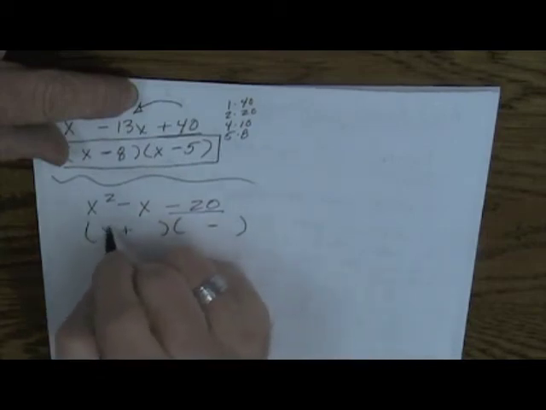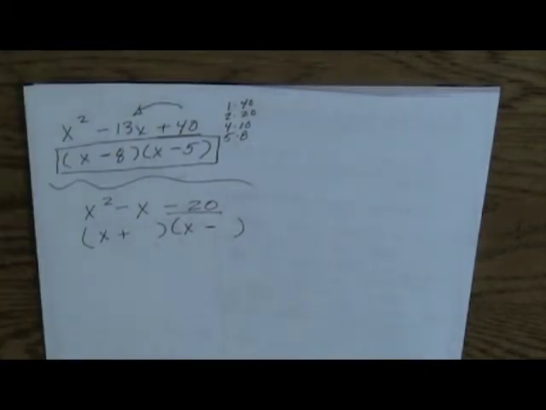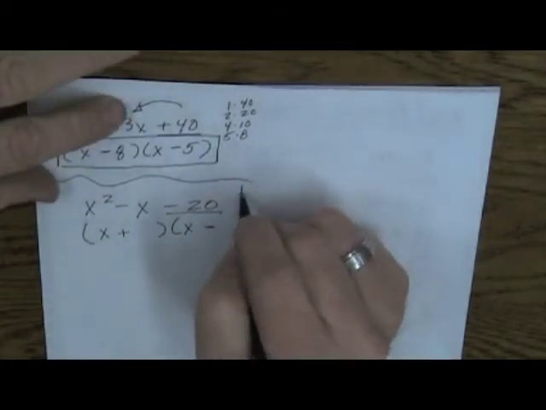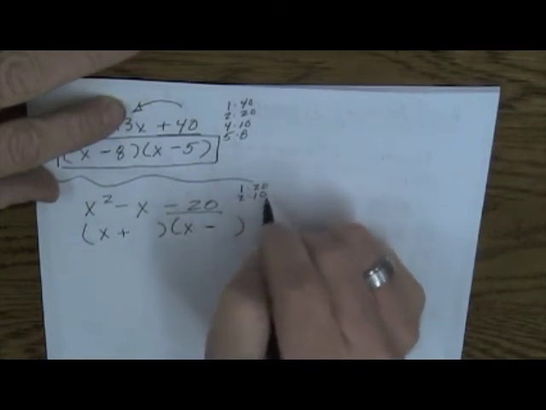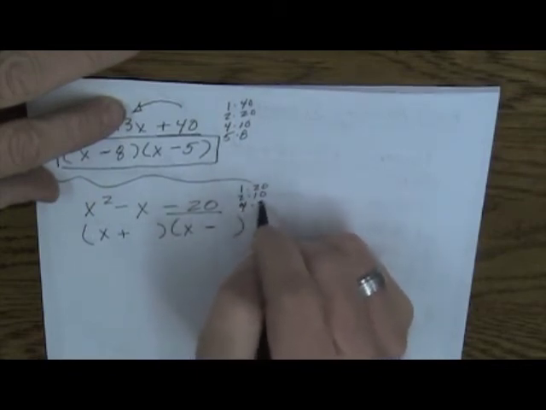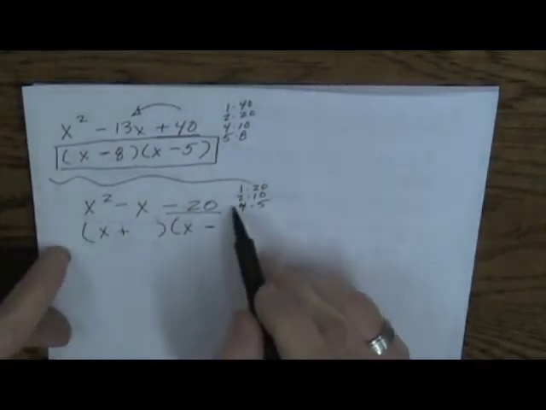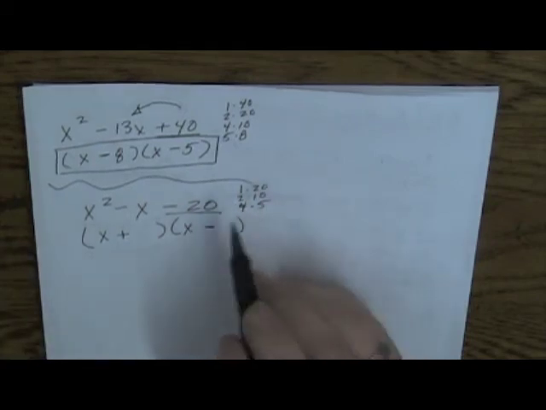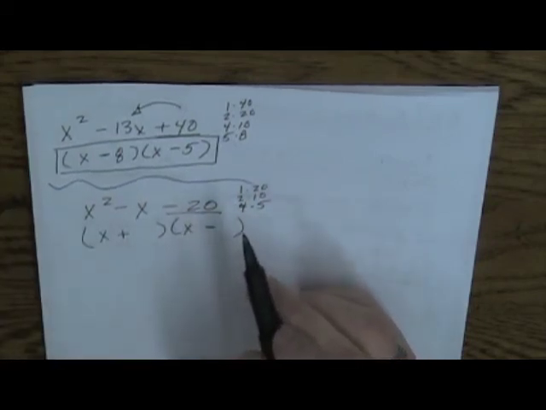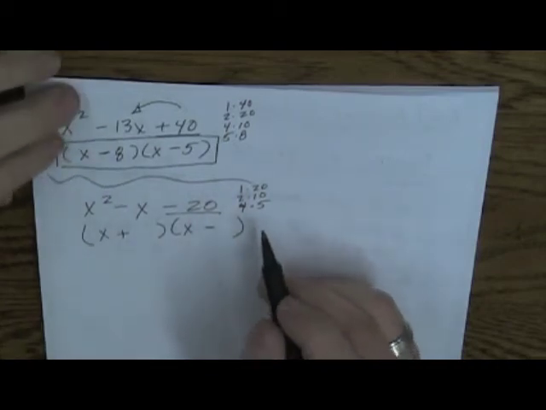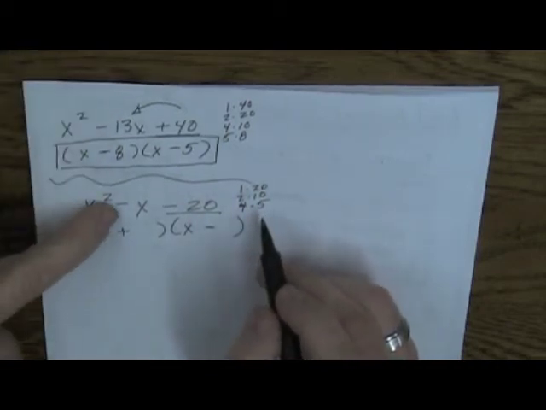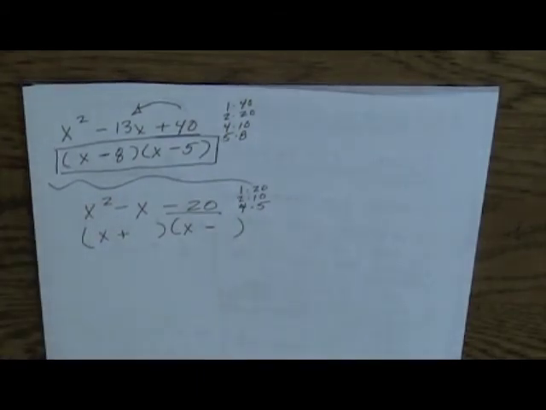Your next step is to put these X's here, and remember this is going to be a little more difficult tomorrow, but we'll worry about that then. 20 factors into 1 times 20, 2 times 10, 4 times 5. Now, here's the deal. Signs are different. We've got to find 2 factors of C whose difference is -1. Whose difference, not whose sum. That's 4 and 5. And we want a -1. So do you want a +4 and a -5 to get a -1, or a -4 and a positive 5?